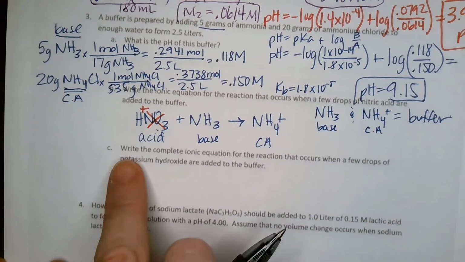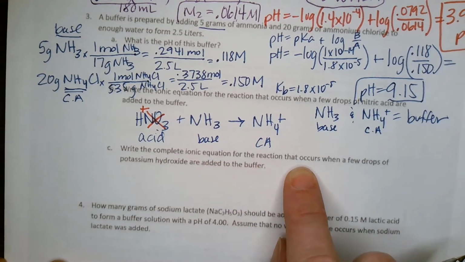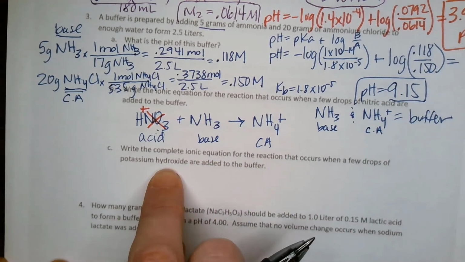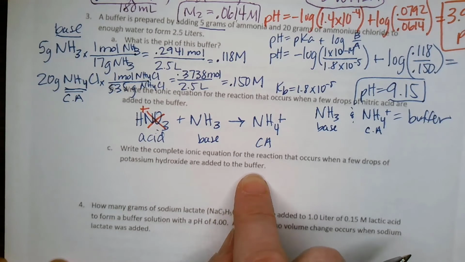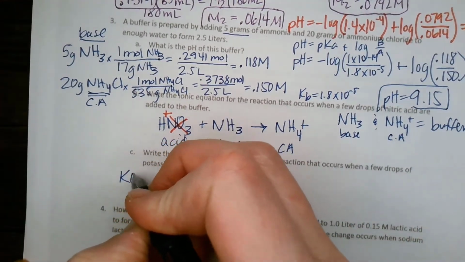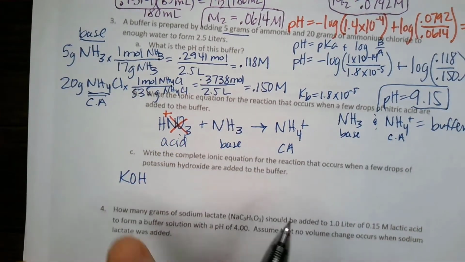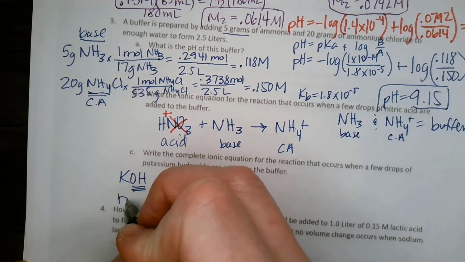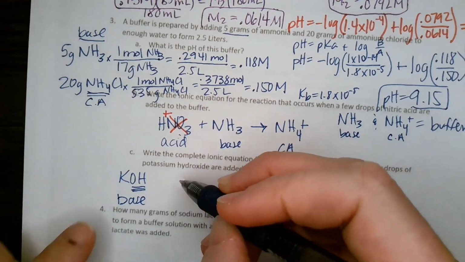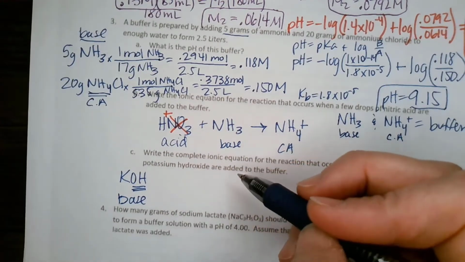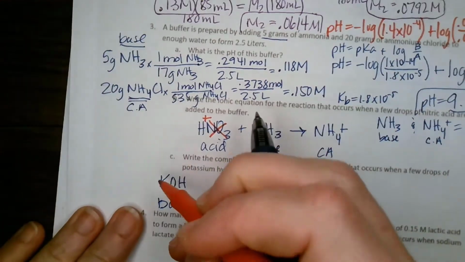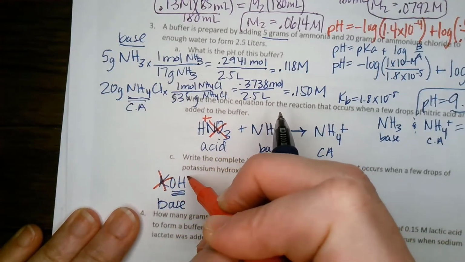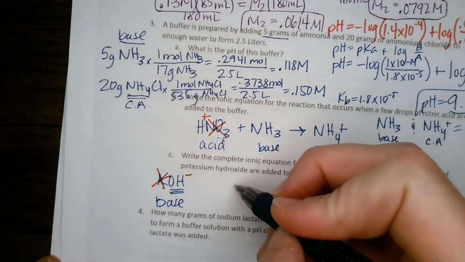The next says, write a complete ionic equation for the reaction that occurs when a few drops of potassium hydroxide are added to the buffer. So if we look at KOH, we know the potassium hydroxide, specifically this OH, is a strong base. So the potassium, we can leave that off because that's just going to be a spectator ion. We'll cross that off just like we did over here. So we're going to be left with OH minus.